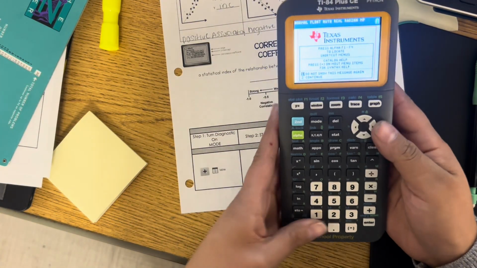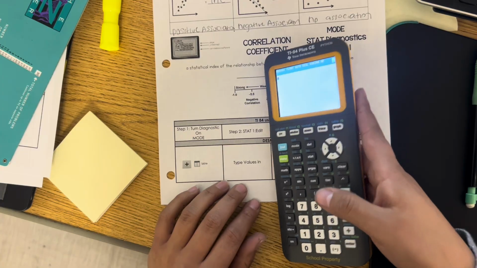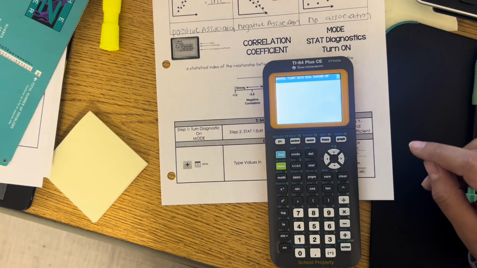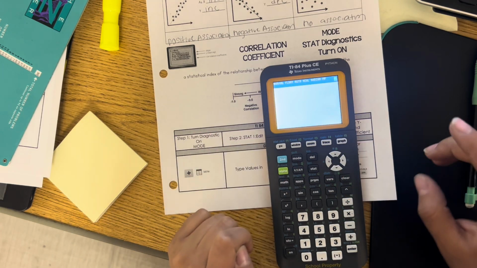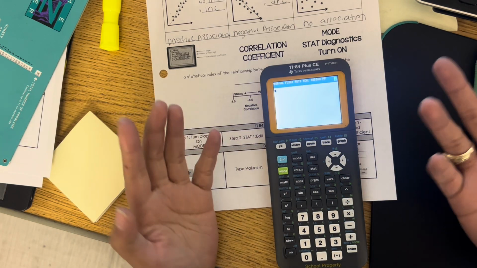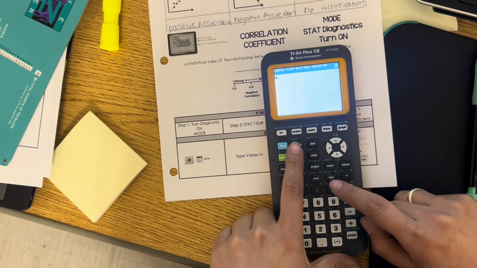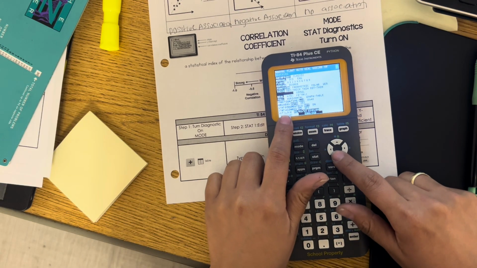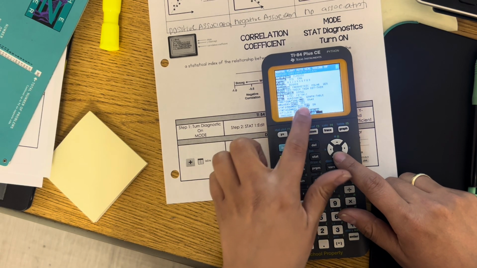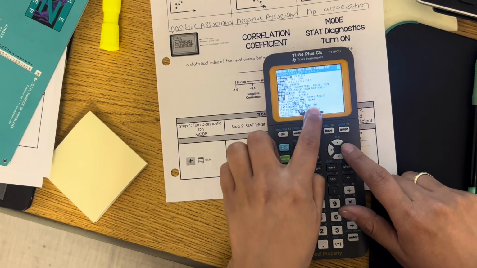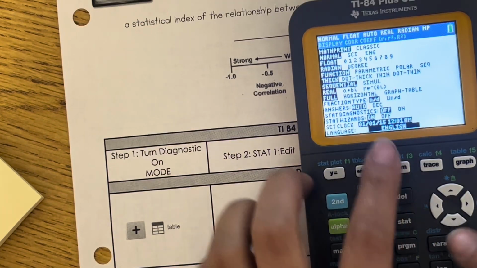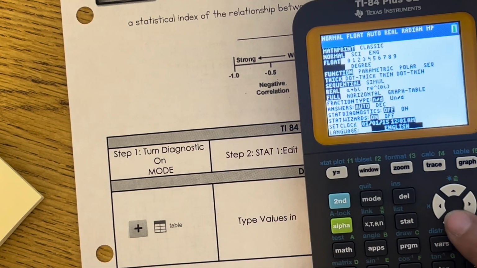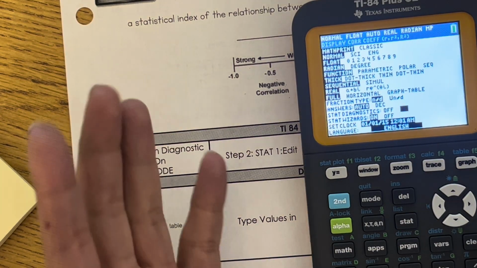Now, how we do this in the TIs is we use stat, but we have to turn on our diagnostic. To go to our diagnostic in the TI84s, which is handy to know both, we go to mode, which is next to second. And if you scroll down enough, you see in blue stat diagnostic, how it's turned off. Well, what we're going to do is turn it on, if you can see that. Okay, so it's flashing on, so mode, scroll down to stat diagnostic, and then I'm going to turn it on by hitting enter, and that's it.